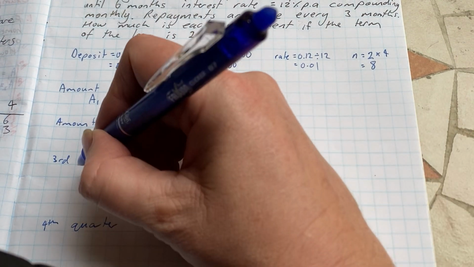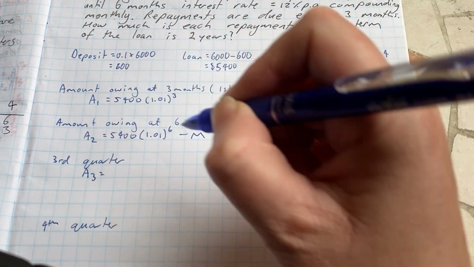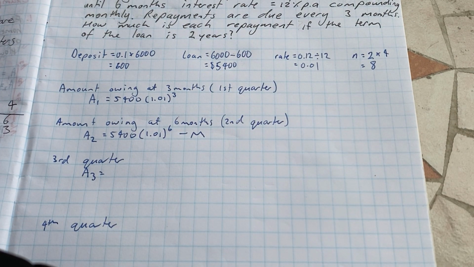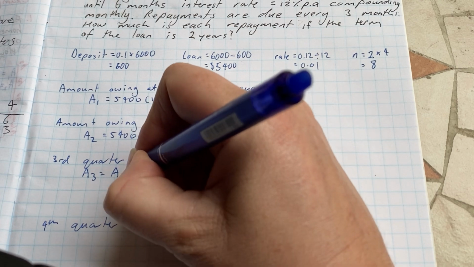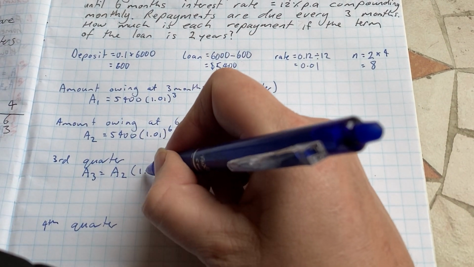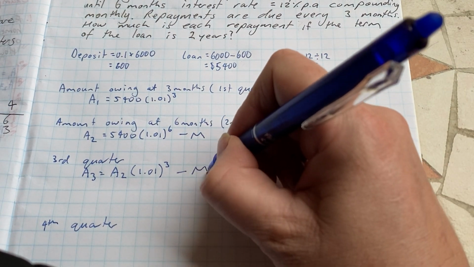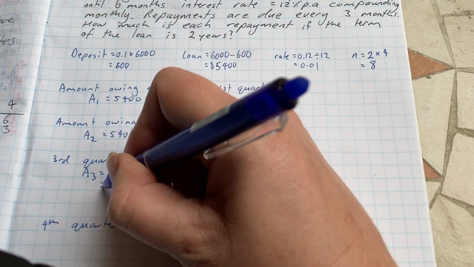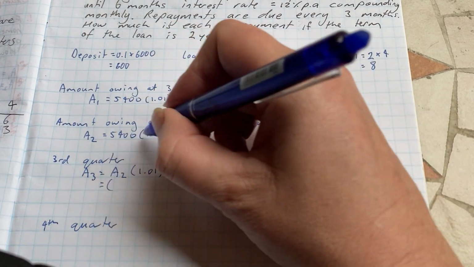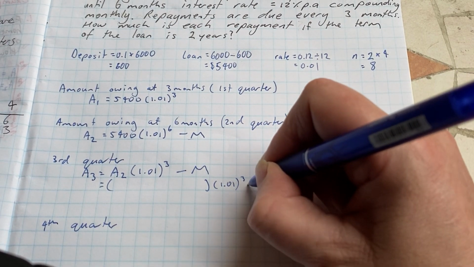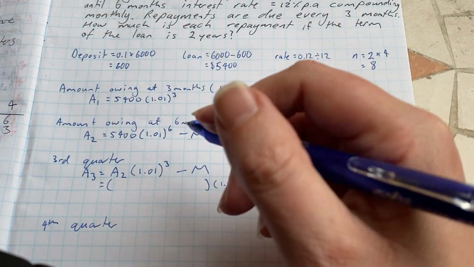So after the third quarter is A3. Now this is where we need our little formula, where it's our A2 amount, which has another 3 months of interest on it, minus another repayment. Now remember, for A2, write your big brackets first, times 1.01 cubed minus m. Okay, let's fill in those brackets.